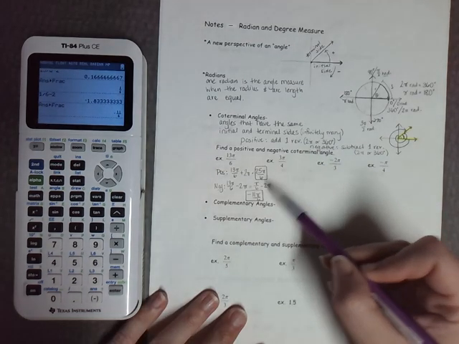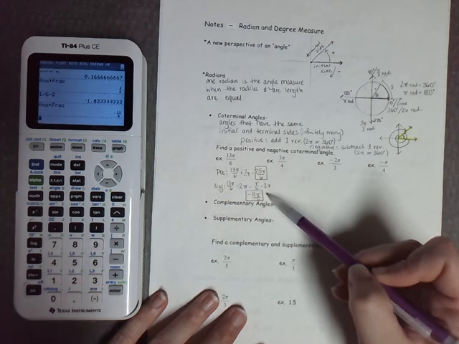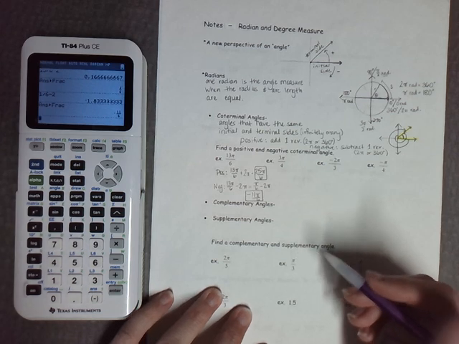So this is what I mean by there are infinitely many coterminal angles. I could keep on adding 2 pi or keep on subtracting 2 pi and get multiple answers that are correct.